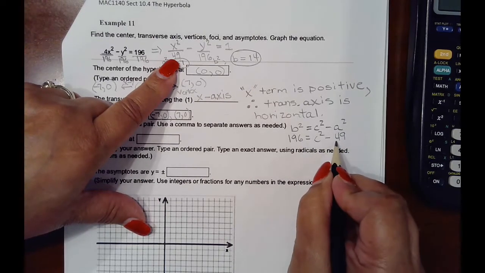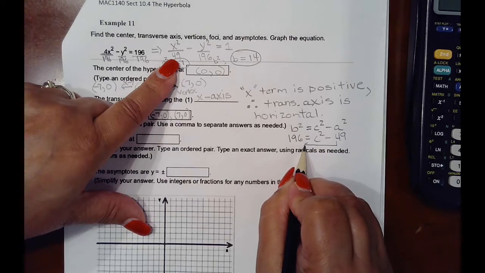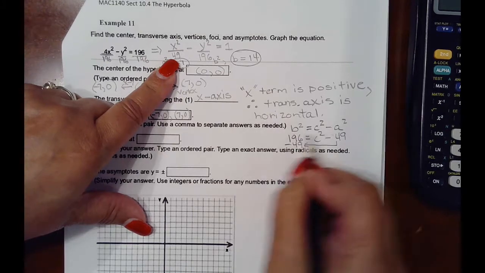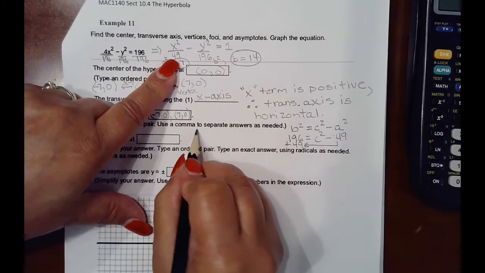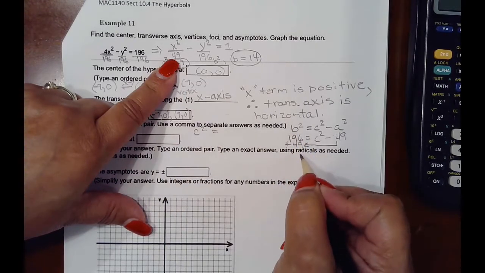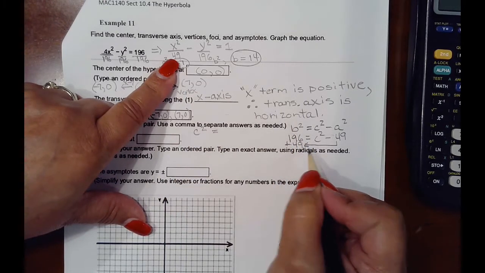So if you're solving for C squared, that means you're going to be bringing this negative 49, at which point it will be positive 49. So you'll end up with C squared is equal to 196 plus 49, which is 245.